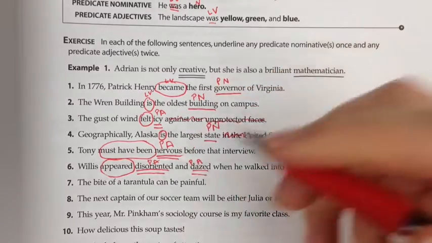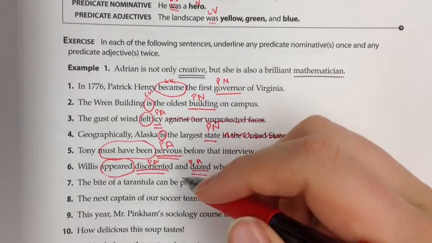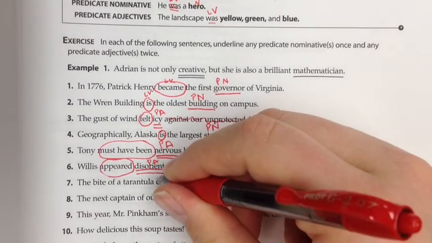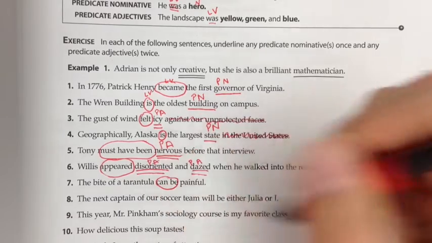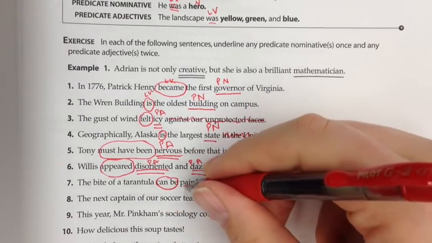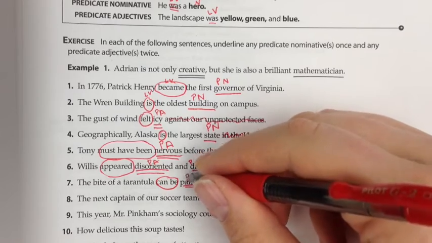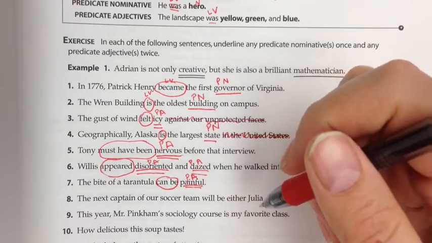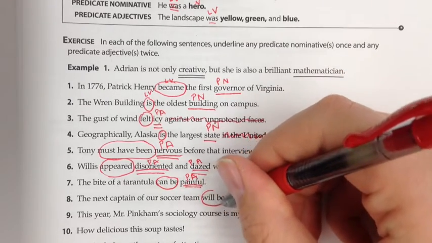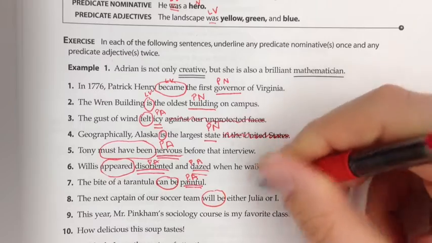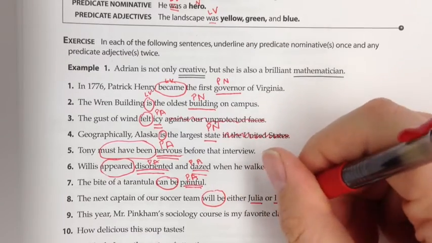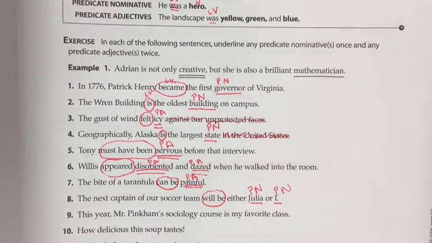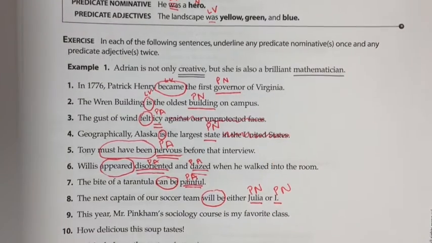Number seven, the bite of a tarantula can be painful. Here's our linking verb, or be is the linking verb. Painful is an adjective that describes the bite, so this is our predicate adjective. Number eight, the next captain of our soccer team will be, here's our linking verb, either Julia or I. Julia is a noun and I is a pronoun, so these are our predicate nominatives, a noun or pronoun after a linking verb.